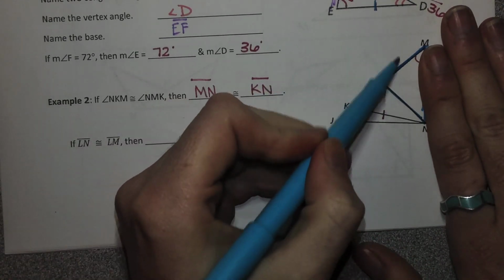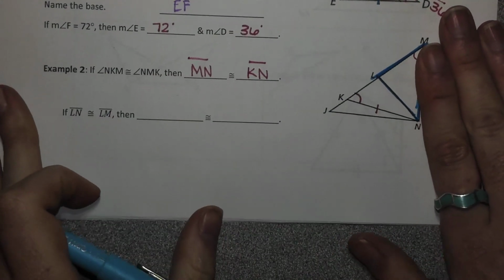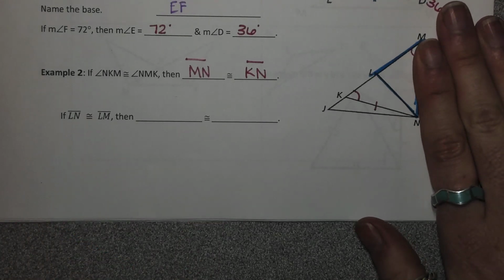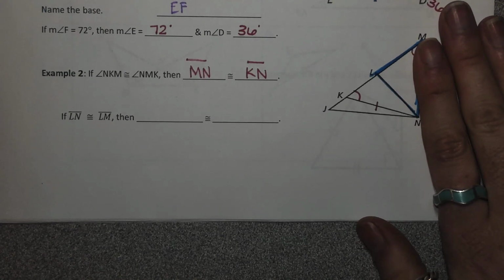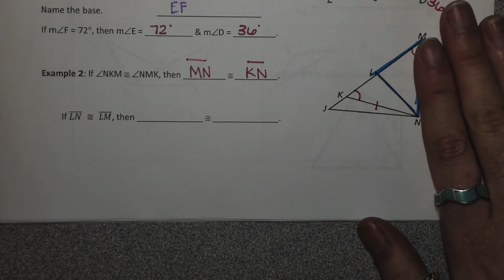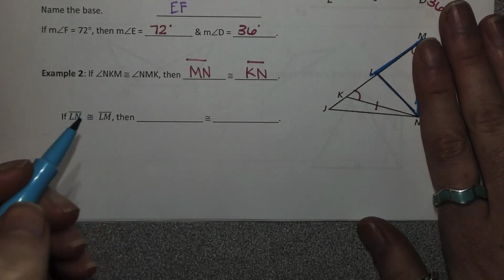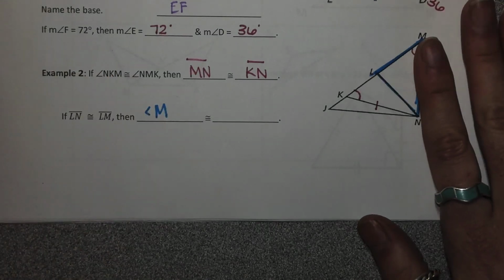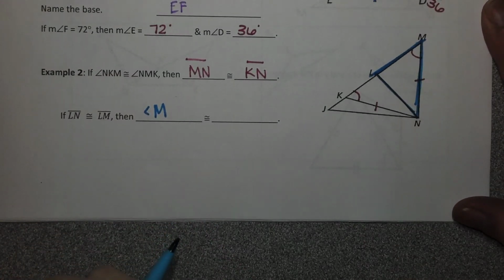So now that we know these two lines are the same, what else do we know is the same? We're looking for angles. Remember, if two sides are the same, the two angles opposite them are the same. So angle M and what? Angle M, N.